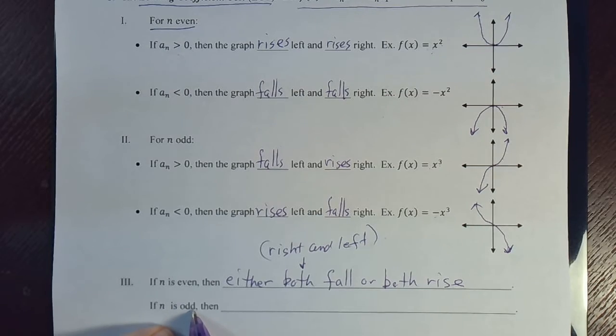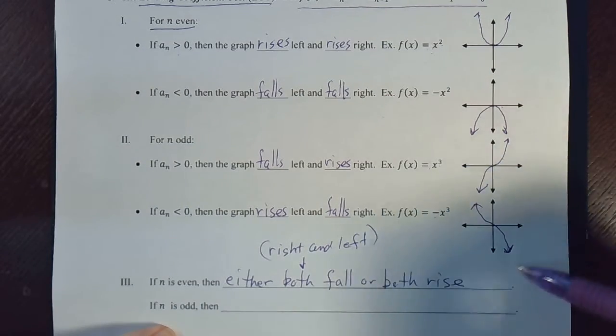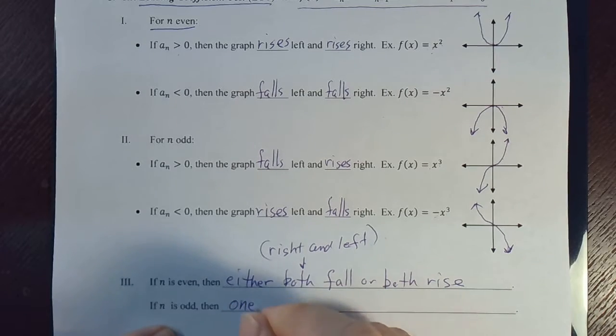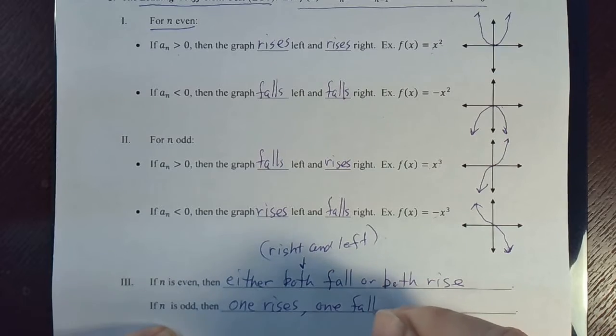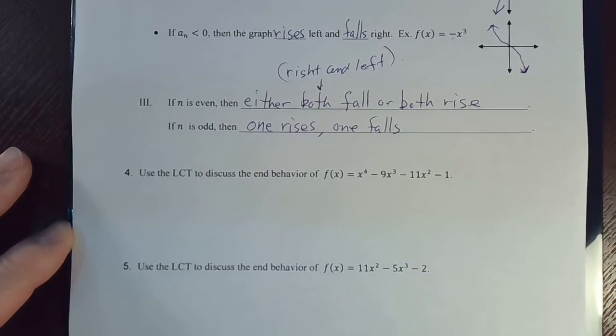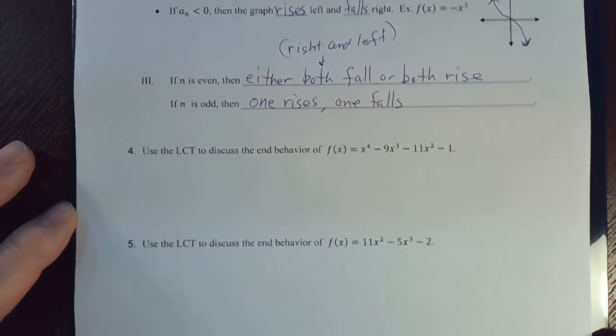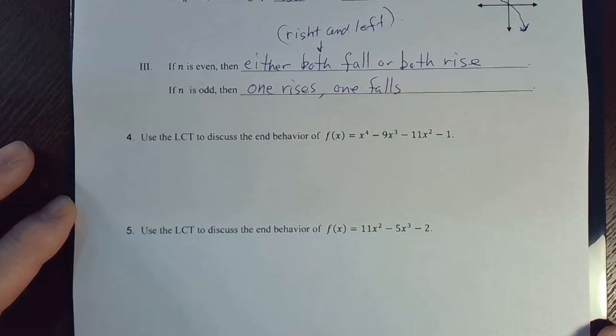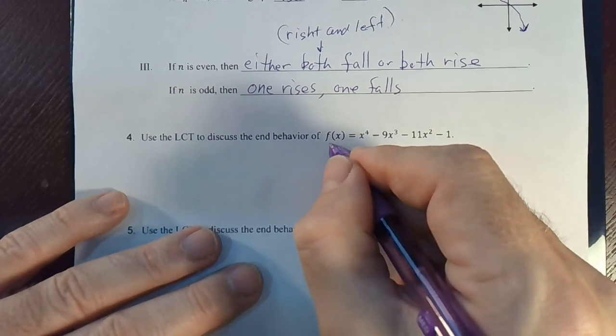If n is odd, then notice what we have. One rises, one falls. It's either falling left and rising right, or rising left and falling right. One is left, one is right. One falls, one rises. So the last couple of examples are very simple. We're not going to graph anything here. All we want to do is discuss the end behavior of two polynomial functions.